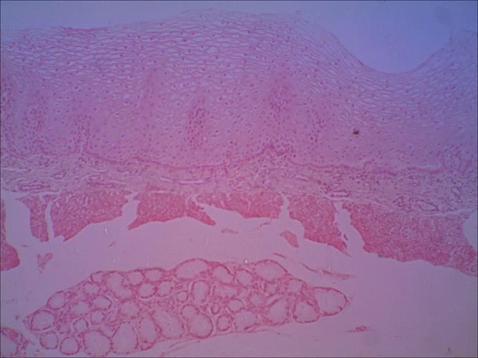All right, now here again, you see your mucosa. Now you're seeing a higher power. And here you really get the idea that it's the non-keratinized stratified squamous epithelium. You can tell it's non-keratinized because the cells at the top still have a nucleus.